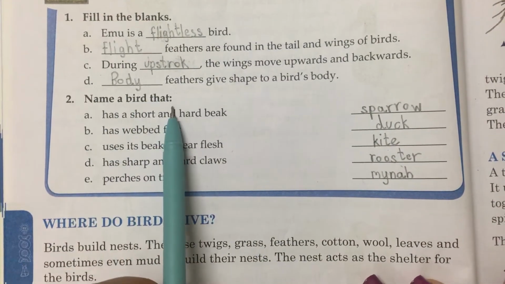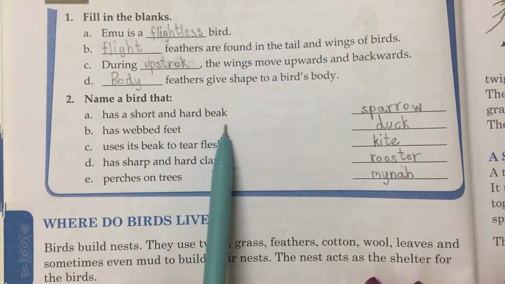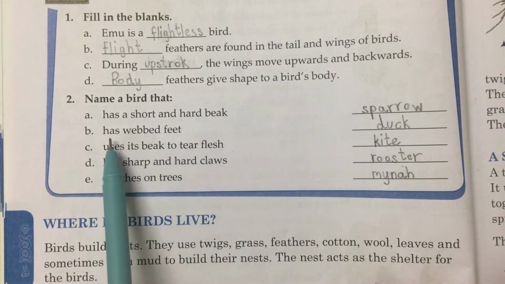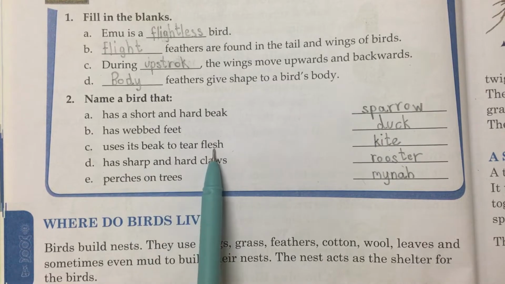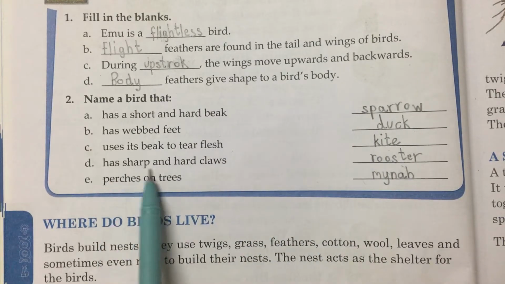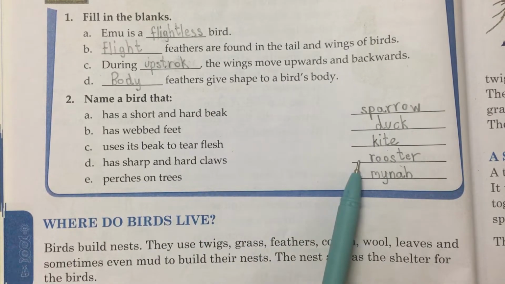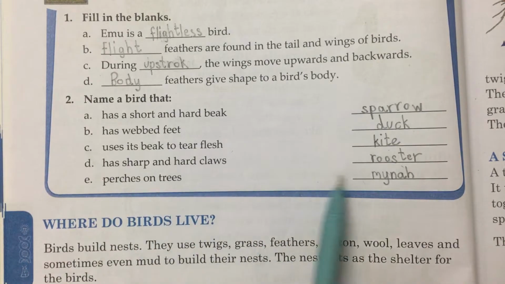Name a bird that has a short and hard beak: sparrow. Has webbed feet: duck. Uses its beak to tear flesh: kite. Has sharp and hard claws: rooster. Perches on trees: myna.